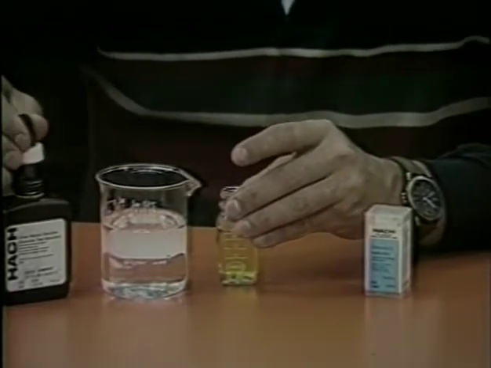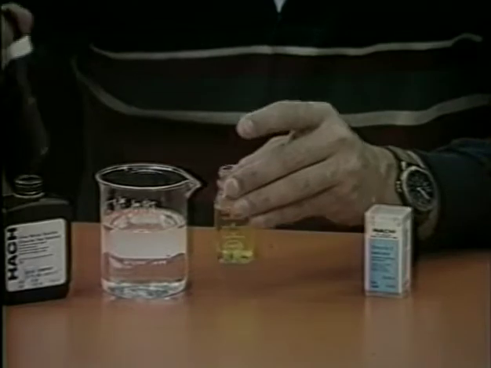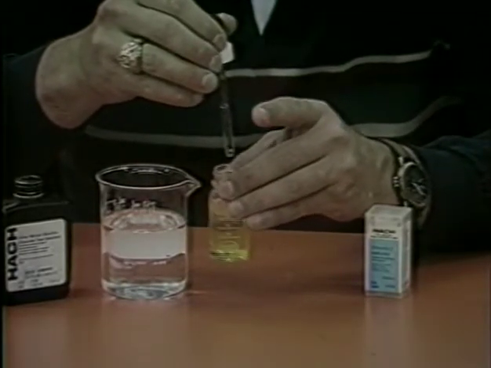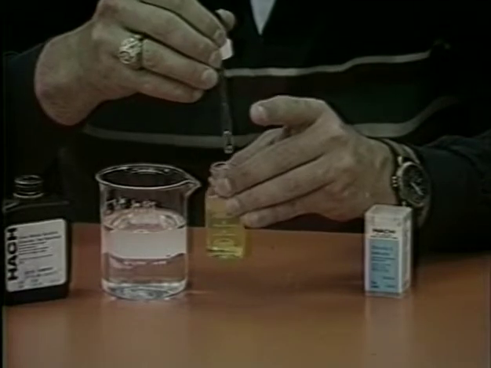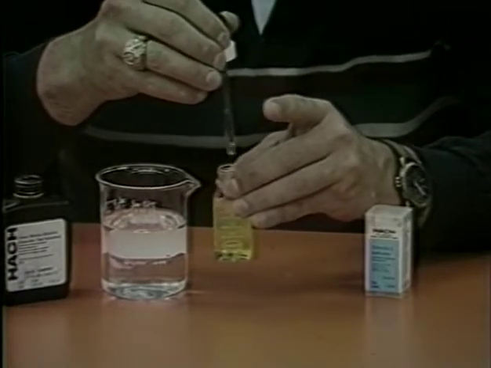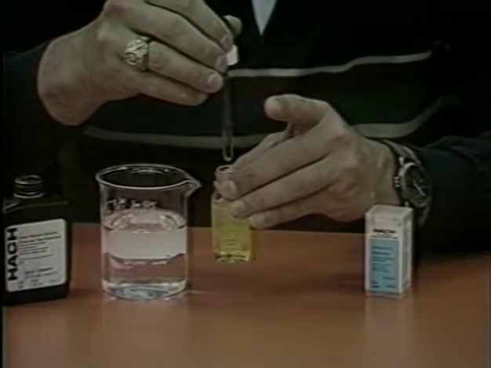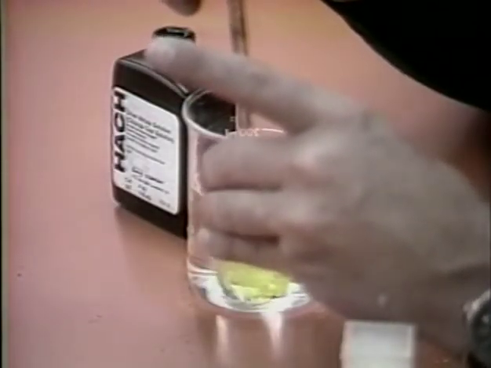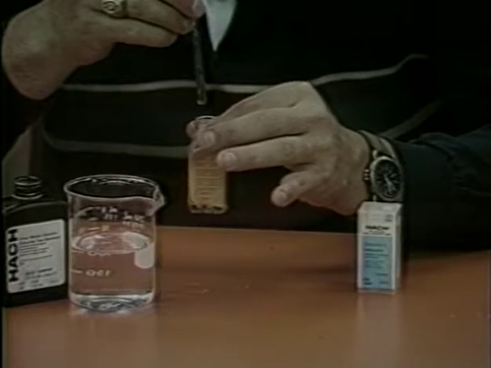Add silver nitrate solution drop by drop to the mixing bottle while holding the dropper vertically above the mixing bottle. Swirl the sample after the addition of each drop. Be sure that the drops are counted as they are added. Add drops until the color changes from yellow to orange and remains so.